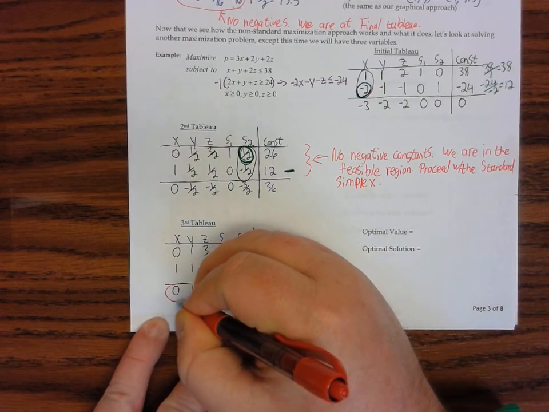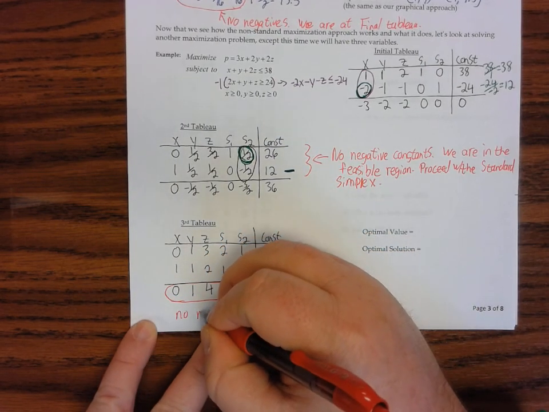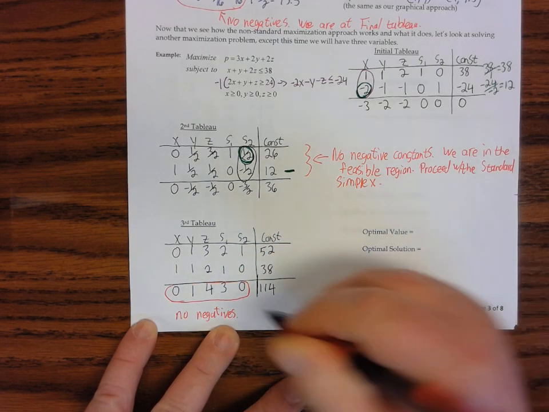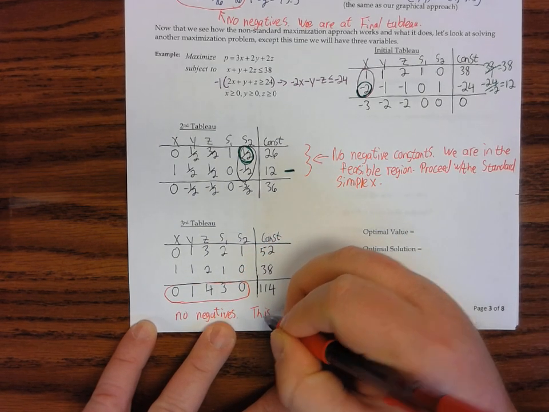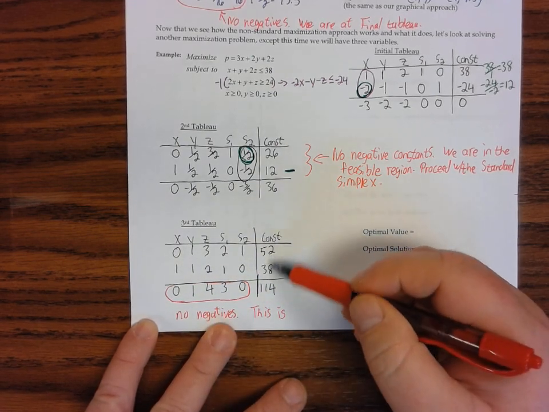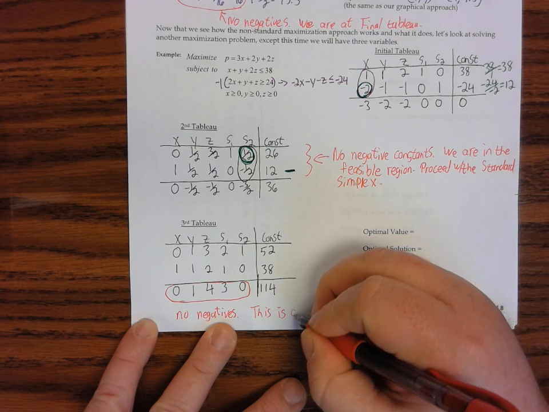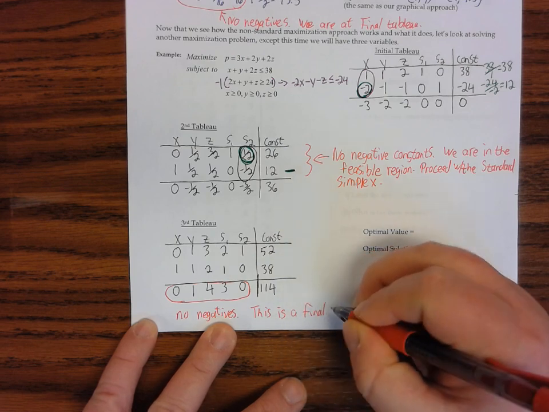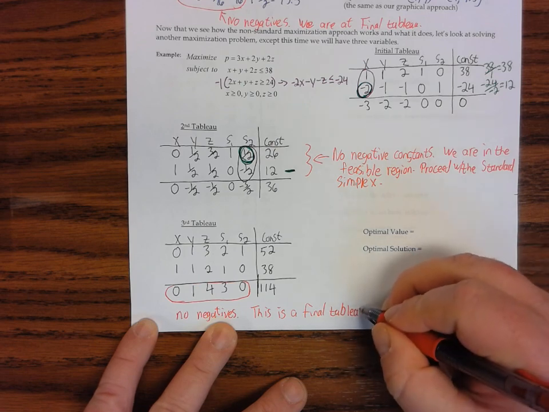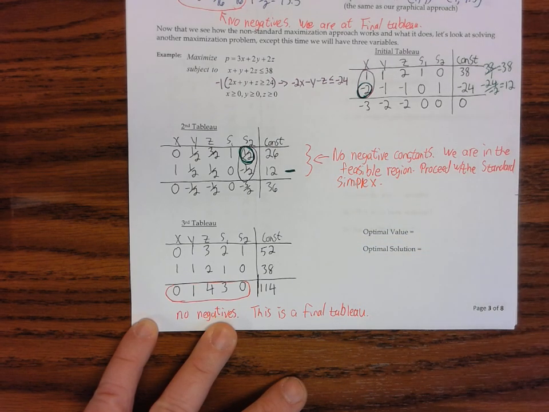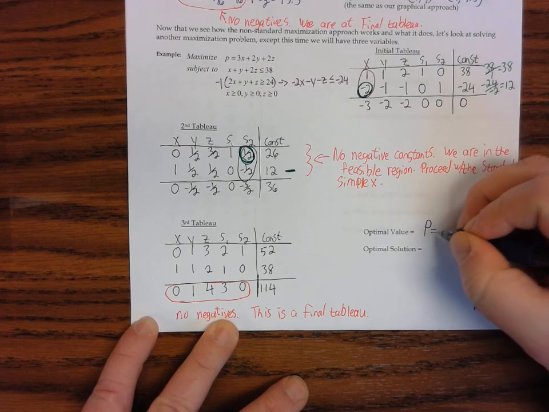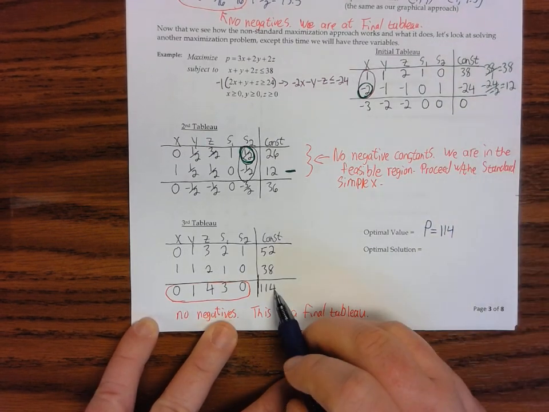We see there's no negatives in the bottom row. And since we were doing standard simplex, this is a final tableau. No negatives in the bottom row, no negative constants. This is a final tableau, which means we can now provide the optimal value and the optimal solution. The optimal value, the max P, is 114.